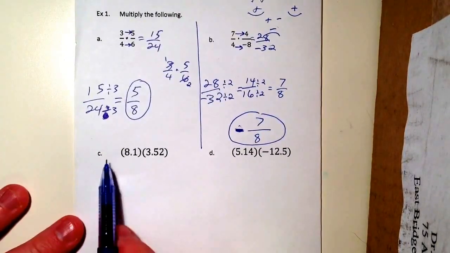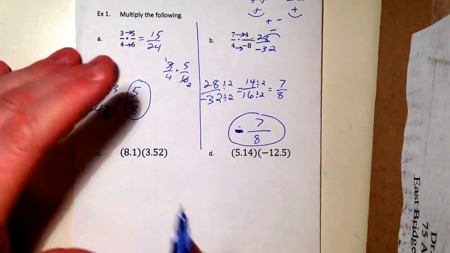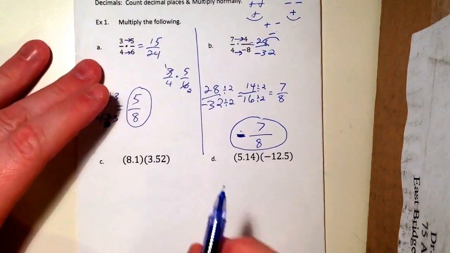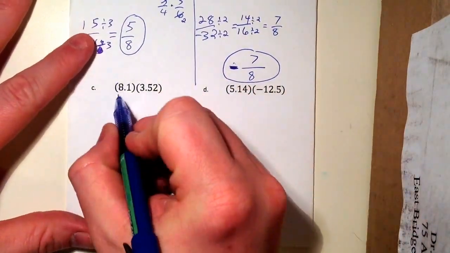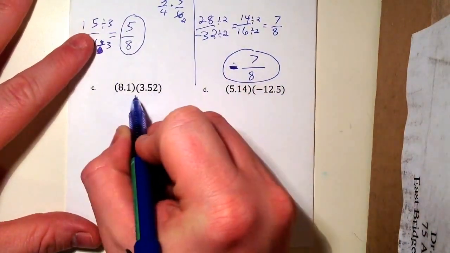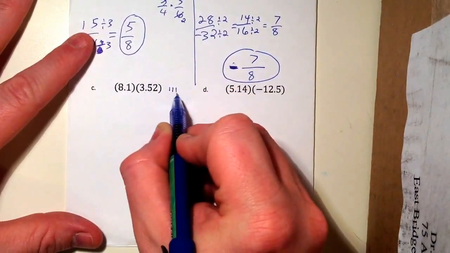Decimals. Some of you look at this and you're like, I don't like this. I like to do this. Right? Well, let me show you the traditional way. The traditional way is to sit there and say 8.1 times 3.52. This is 1 decimal place. This is 2 decimal places. So I have 3 decimal places.